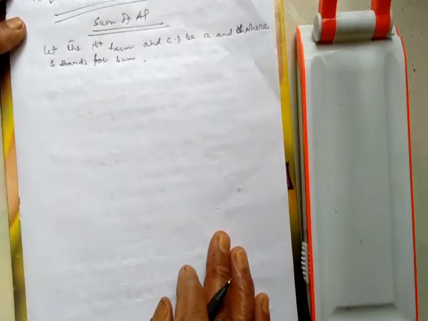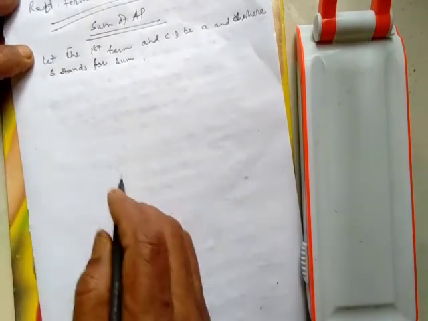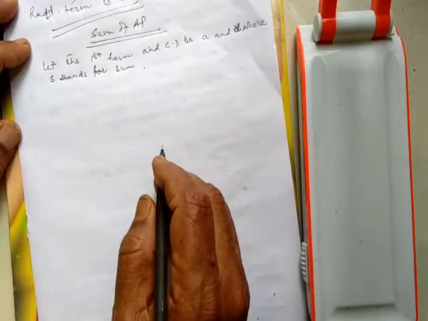I want you to derive the formula for the sum up to n terms.